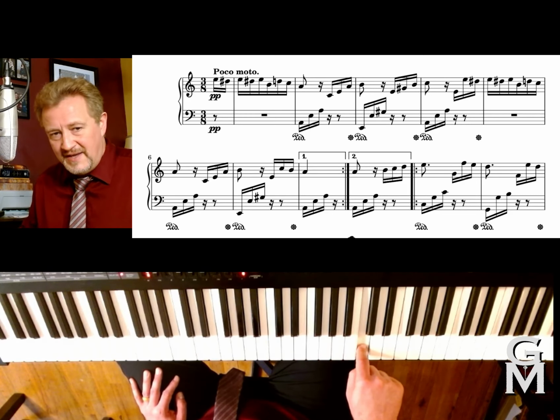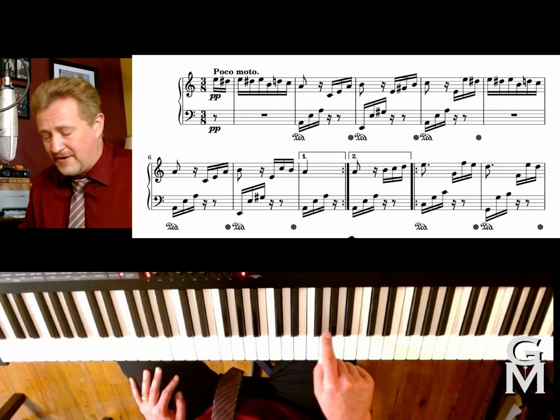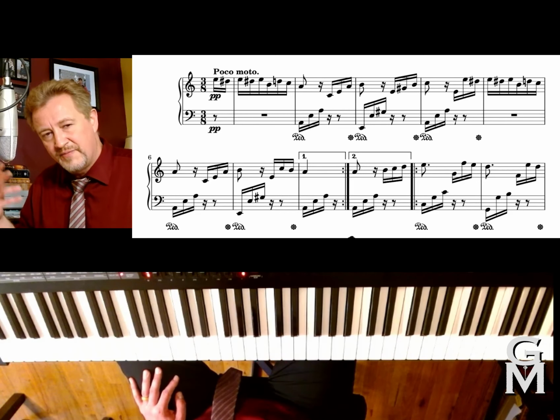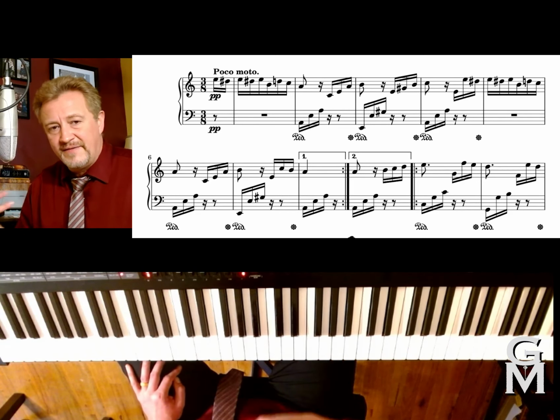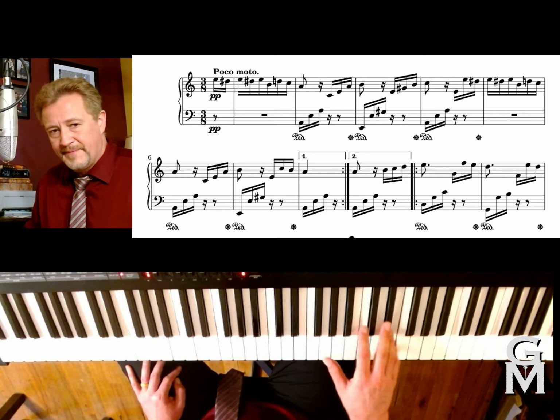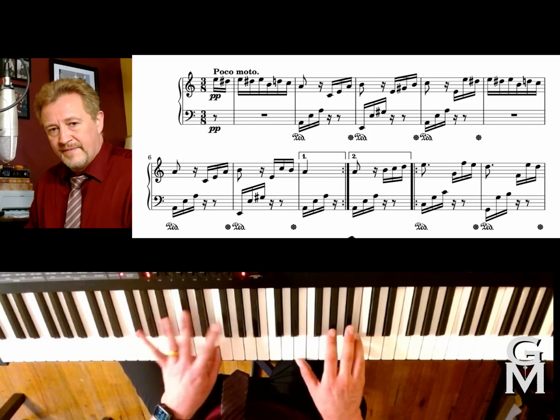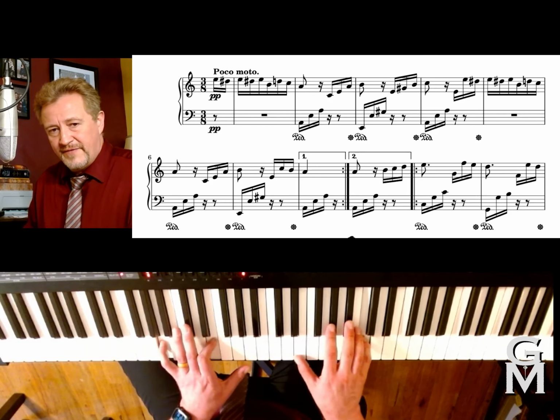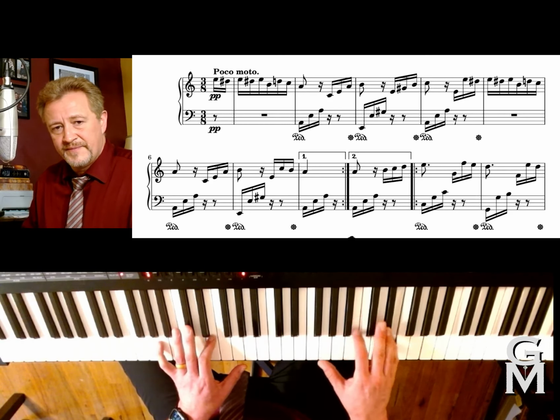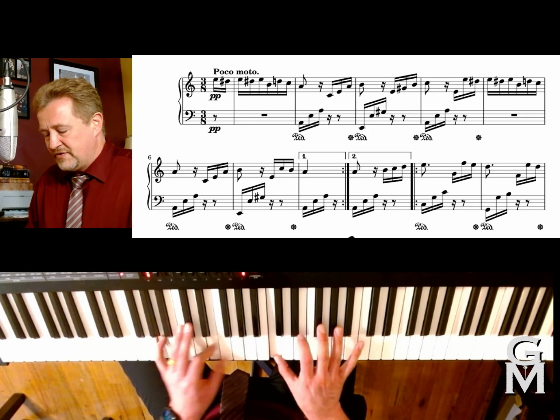And just because you can do that doesn't mean it's going to be accurate, right? We're going to be able to play quickly and have some level of accuracy. So again, A, 1, 2, 4, 5. Stretch. A, 1, 2, 4, 5.